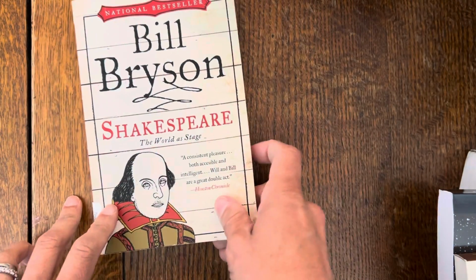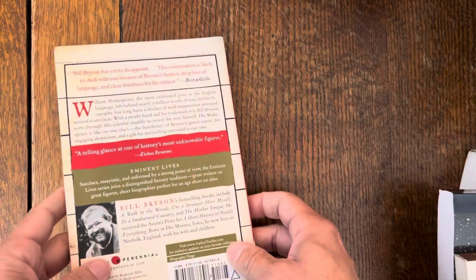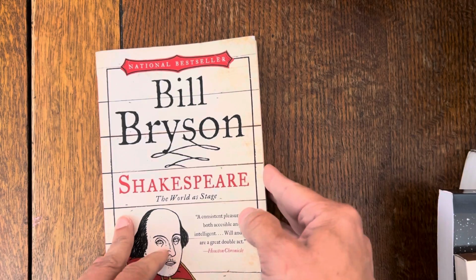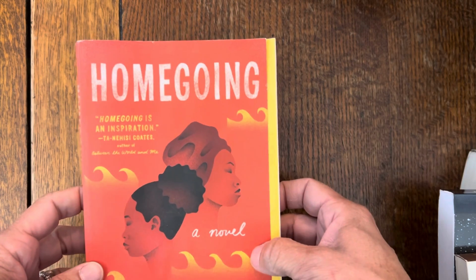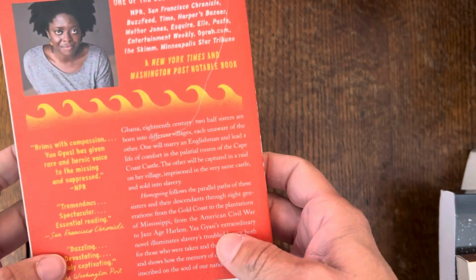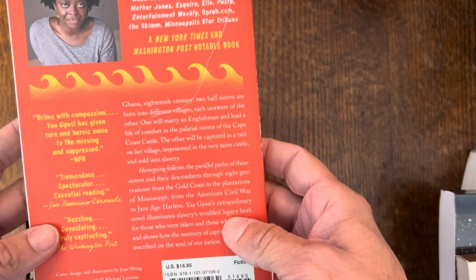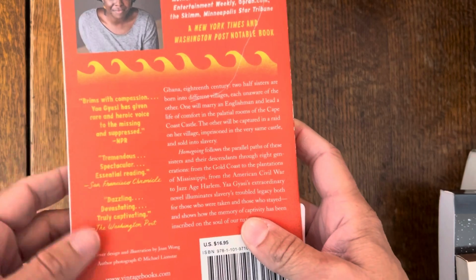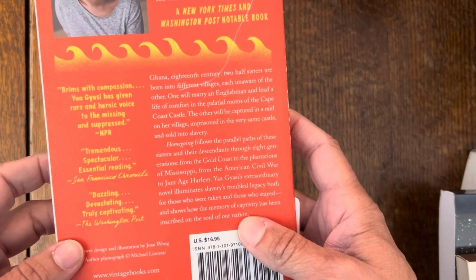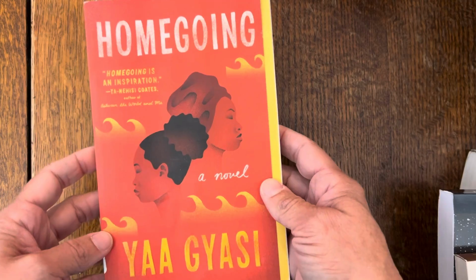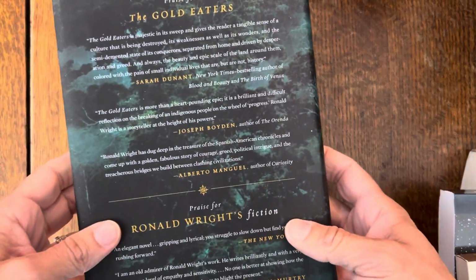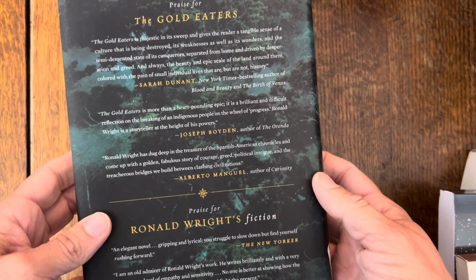Then we have Bill Bryson on Shakespeare, so that was exciting. He writes a lot of the books that are used by Sabbath Mood, which is a science Charlotte Mason approach. So I was excited to see that name. Then we have Homegoing, which I think is also a... oh, you know what? This must be for AP African American Studies based on the description. Get back to you on that. Gold Eaters, this one I know is from the Build Your Library 11th grade historical fiction.